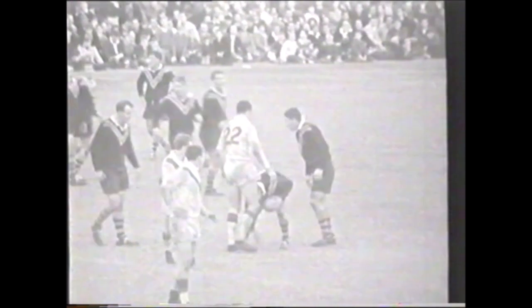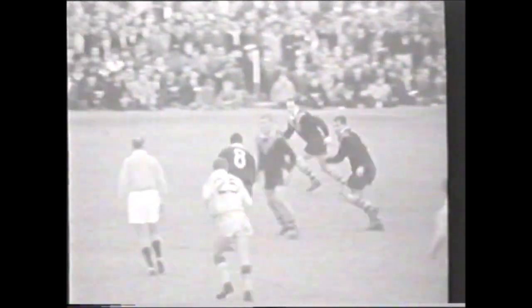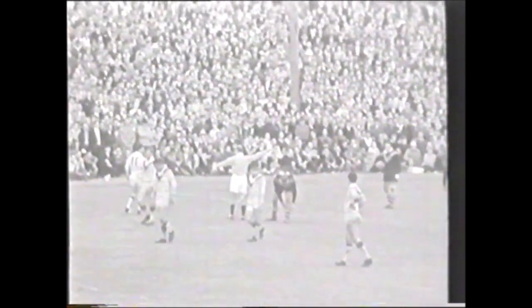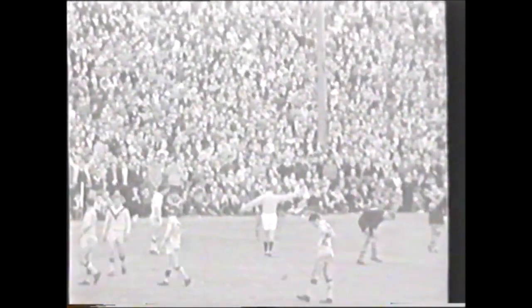Sweeping play back to the forwards. Lynch makes ground before sending to Kelly, and Britain are in trouble. They're ruled offside, a couple of yards outside their 25, well within match-winning distance for Barnes.